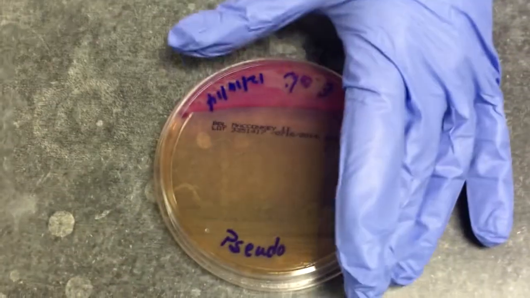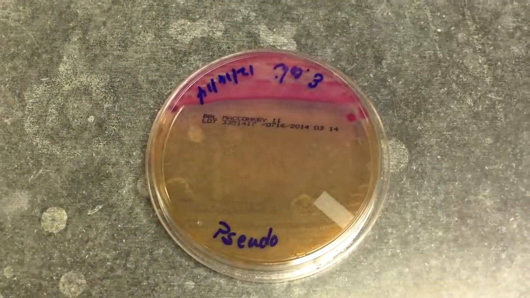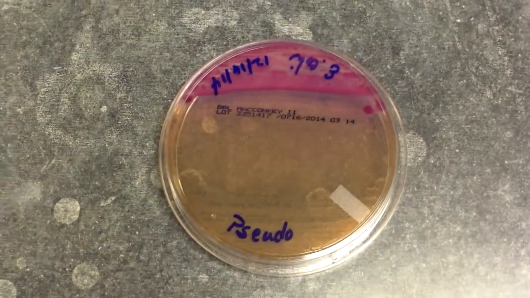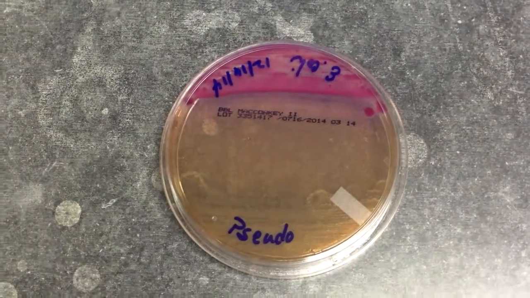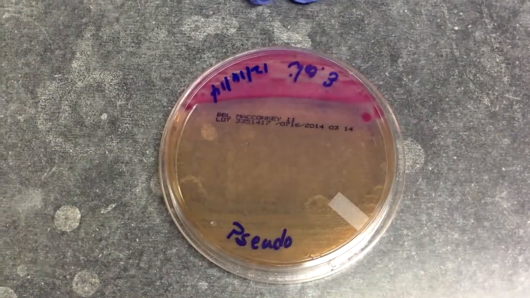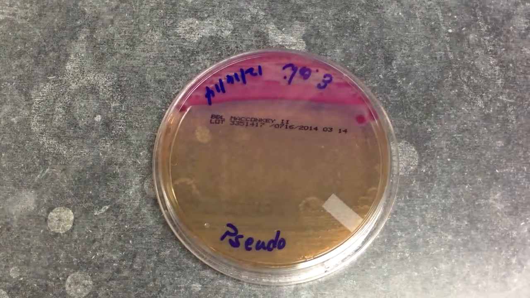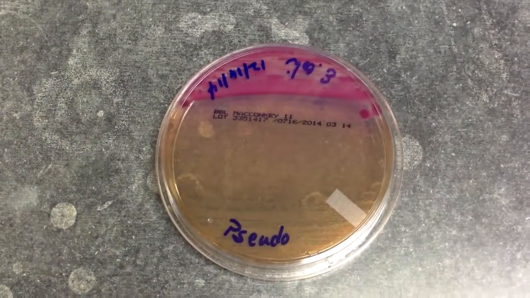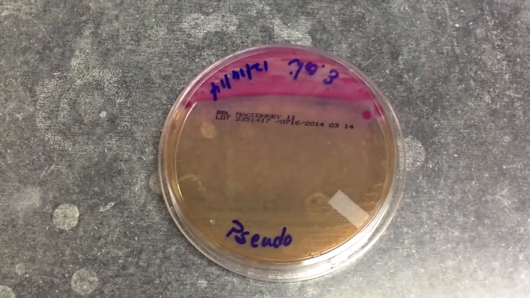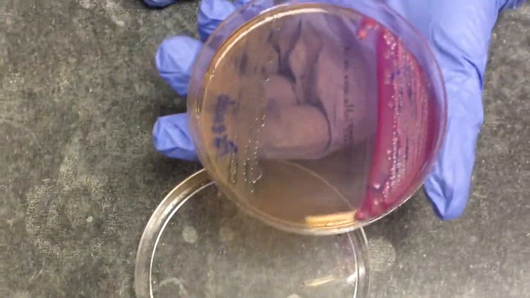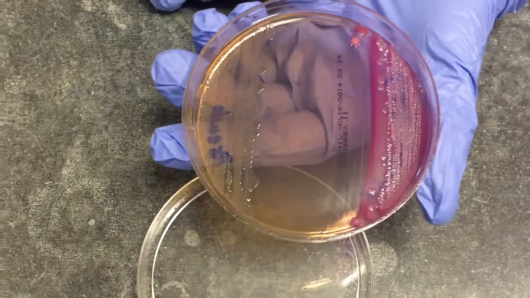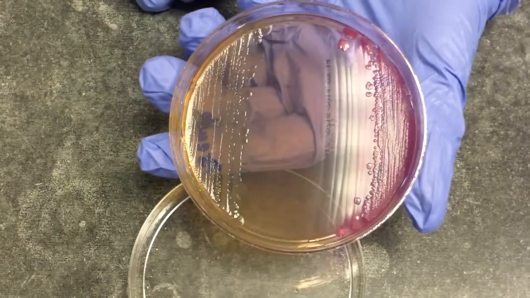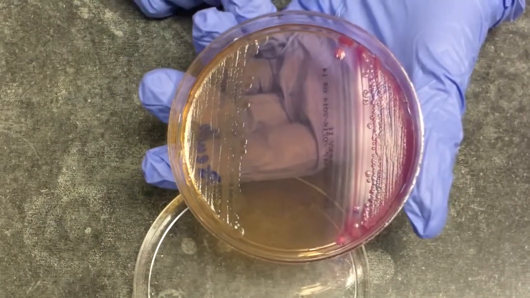MacConkey is a differential agar in that it allows groups of microbes to be visually distinguished by the appearance of the colony or the surrounding media based on biochemical differences between the two groups. MacConkey agar will distinguish a lactose fermenting gram-negative bacilli from a non-lactose fermenting gram-negative bacilli.